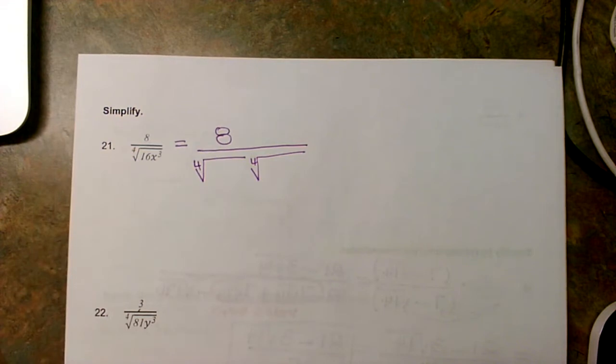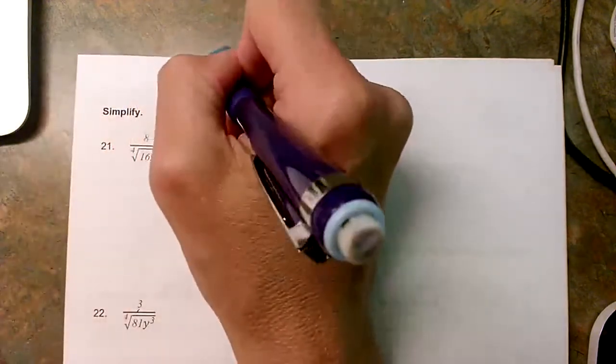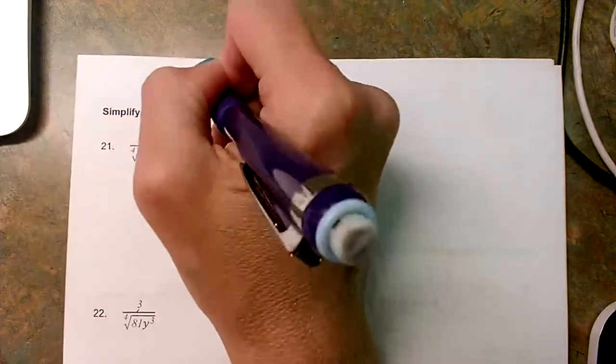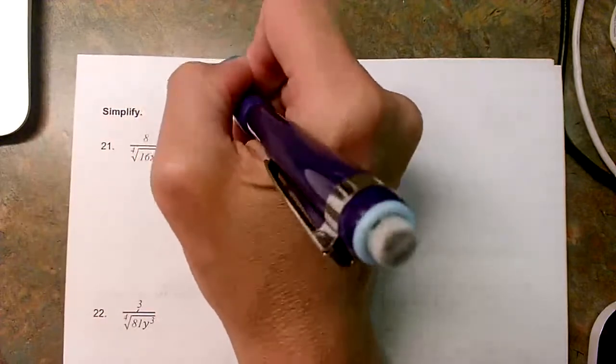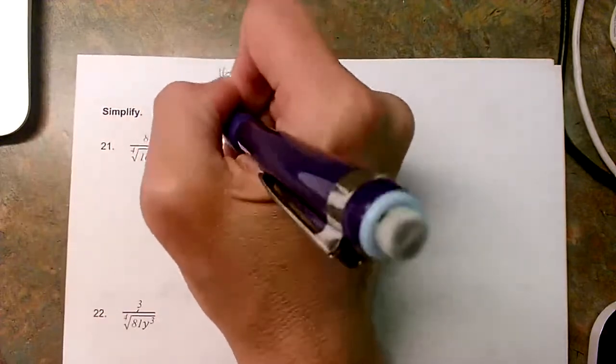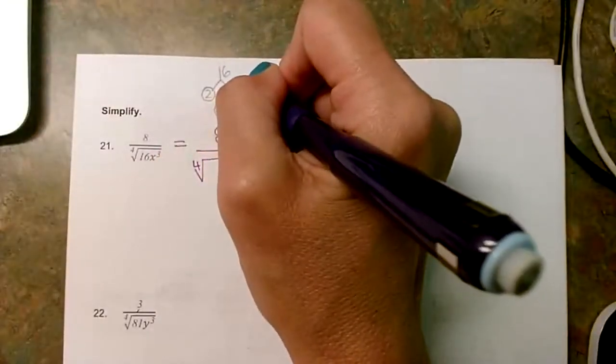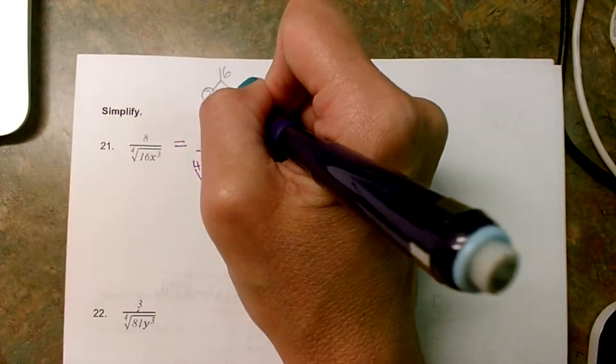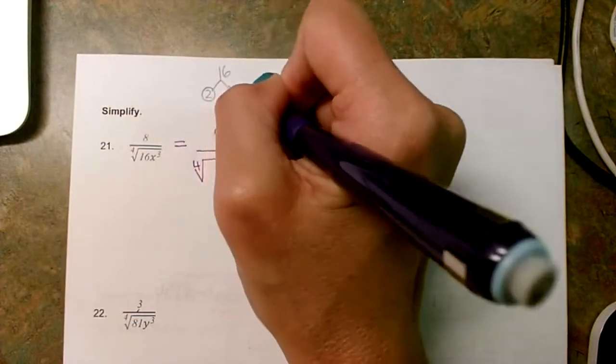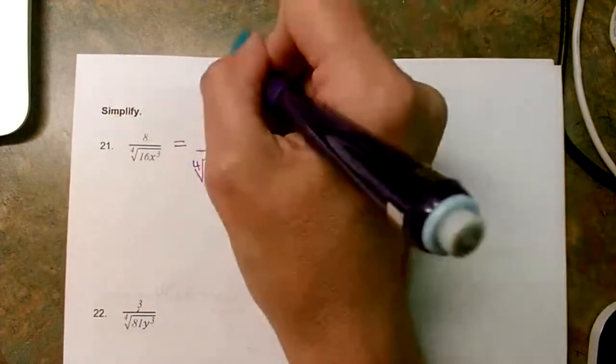Because divided by 2 is 8, by 2 is 4, by 2 is 2.